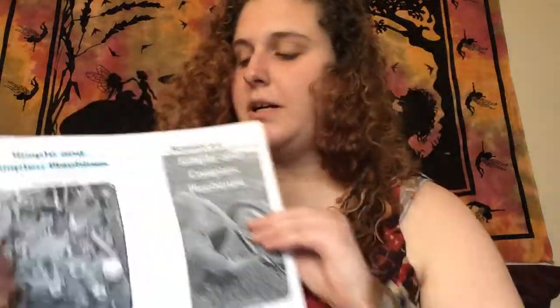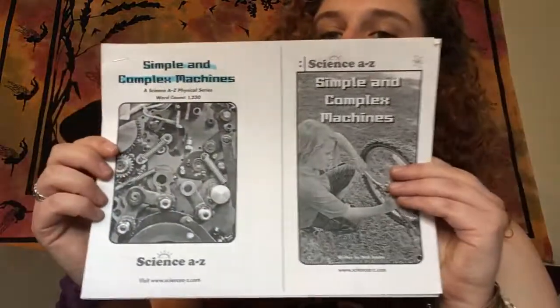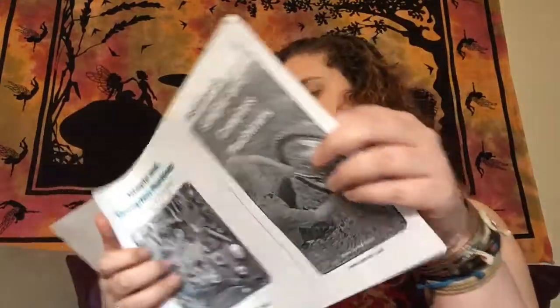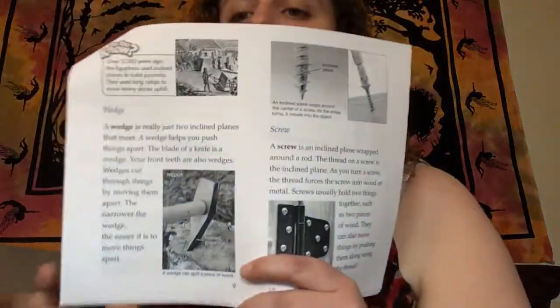Hey guys, I'm here to read part 2 of the simple and complex machines. So we're going to start off with wedges and screws. Now, again, I might not get through all of this. It's a pretty long story, or not story, it's nonfiction text, but it is in a booklet form.